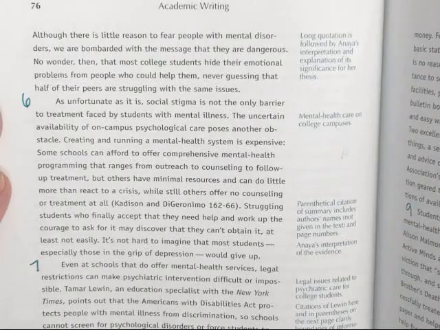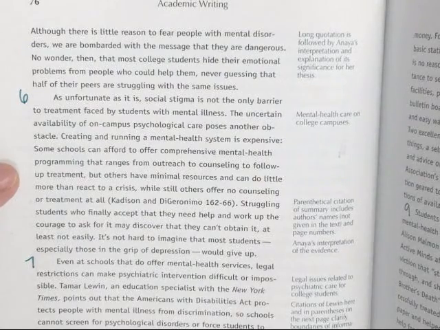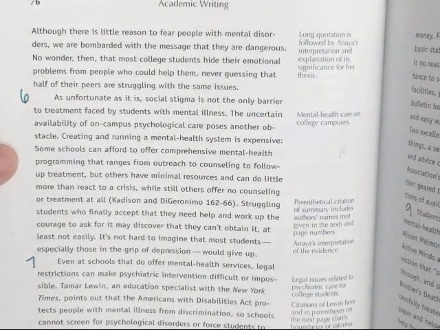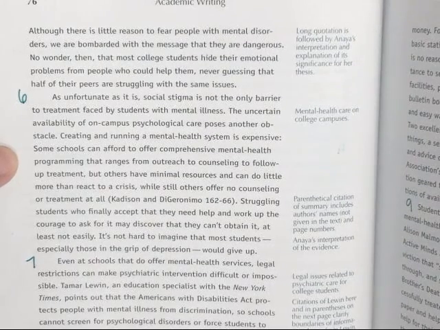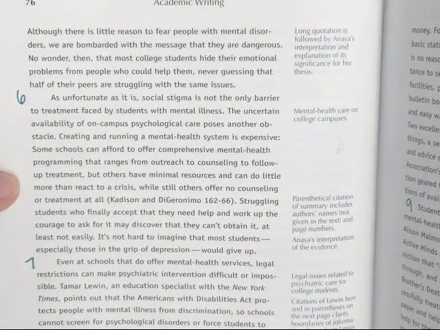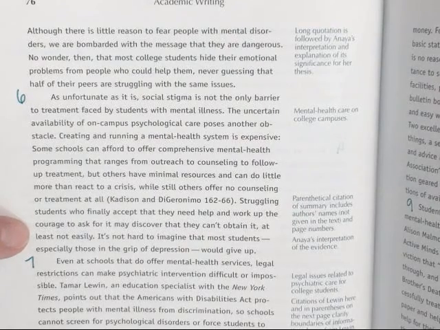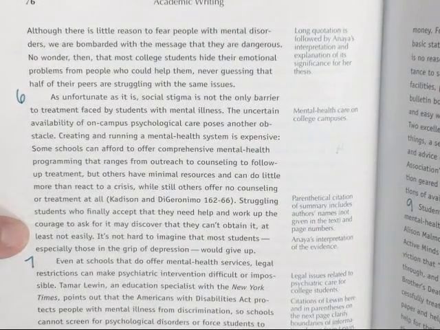As unfortunate as it is, social stigma is not the only barrier to treatment faced by students with mental illness. The uncertain availability of on-campus psychological care poses another obstacle. Creating and running a mental health system is expensive. Some schools can afford to offer comprehensive mental health programming that ranges from outreach to counseling to follow-up treatment, while others have minimal resources and can do little more than react to a crisis. While still others offer no counseling or treatment at all, struggling students who finally accept that they need help and work up the courage to ask for it may discover that they can't obtain it, at least not easily. It's not hard to imagine that most students, especially those in the grip of depression, would give up.